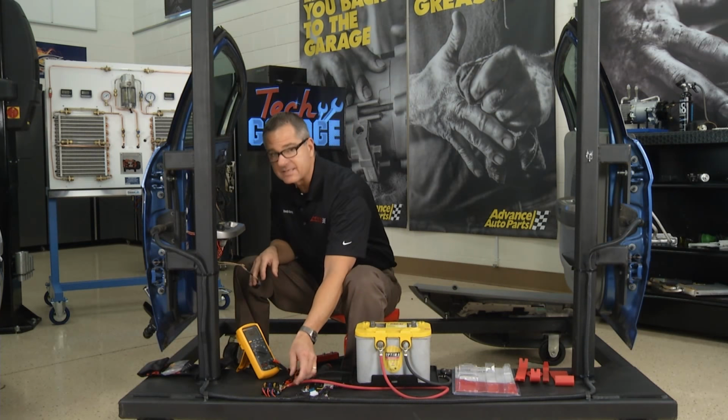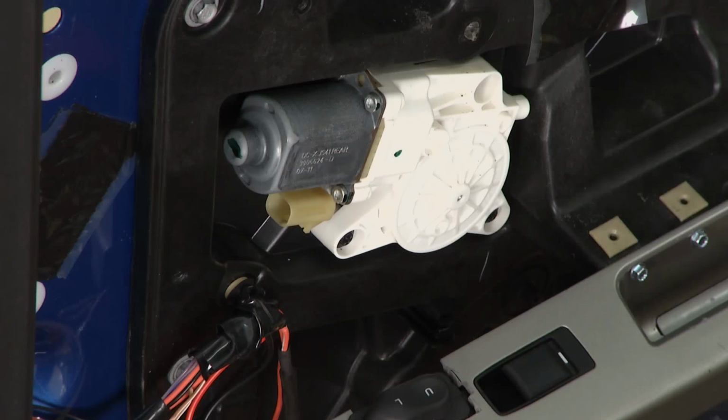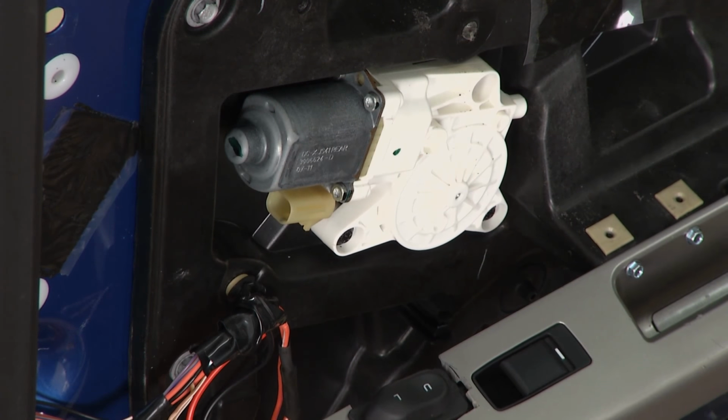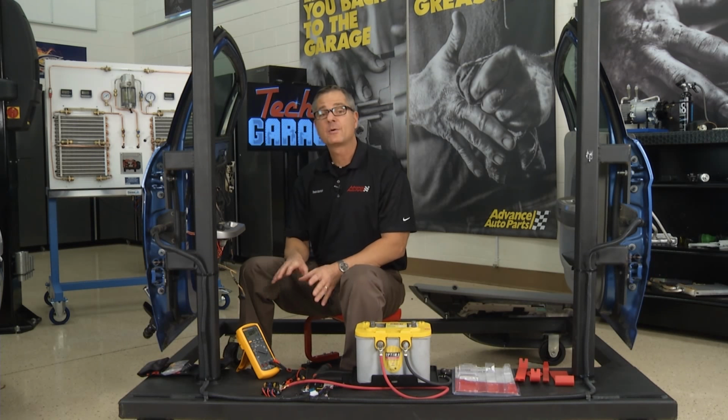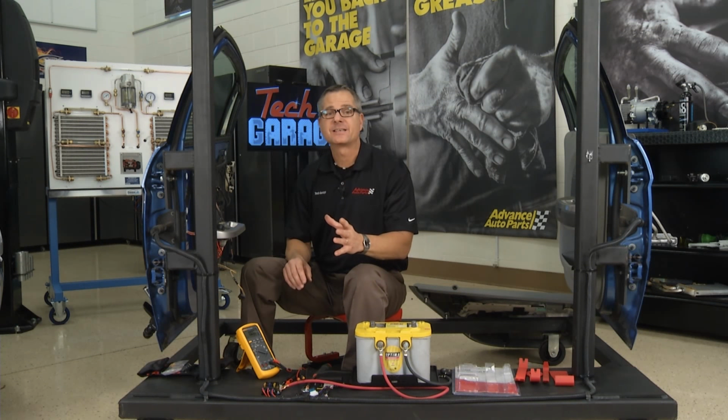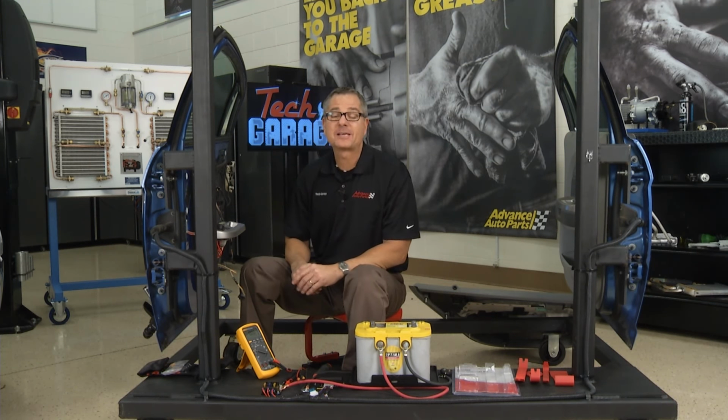Just use strategy-based diagnosing. If all the windows are working and this one's not, it's probably not a fuse or a circuit breaker. We looked at power door locks, windows, and air condition. There's no reason why you shouldn't be out there riding comfortably.